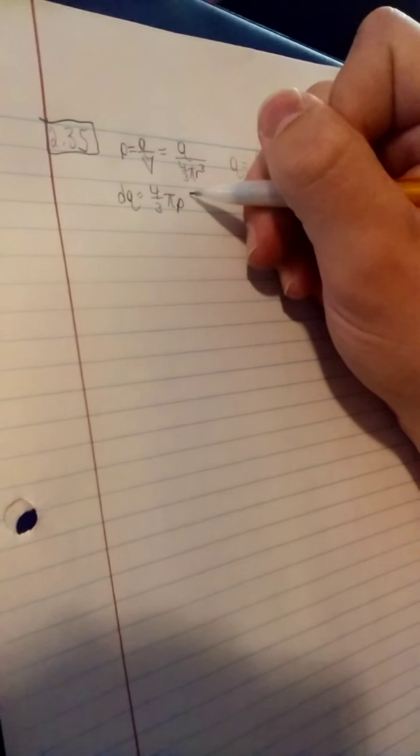So then to get dq, we take the derivative of this with respect to r. We have the 4/3 pi rho. Derivative of r cubed is 3r squared, and then we have the dr term. So its total is 4 pi rho r squared dr.